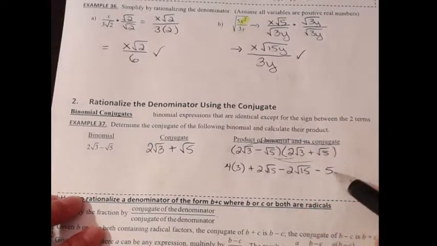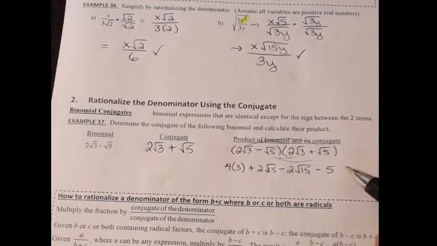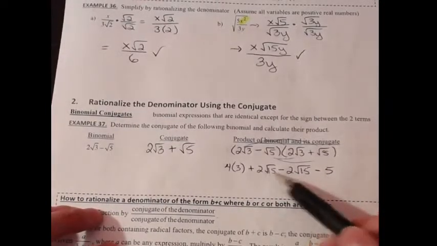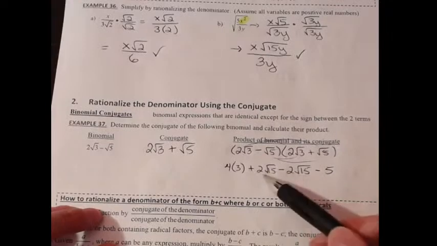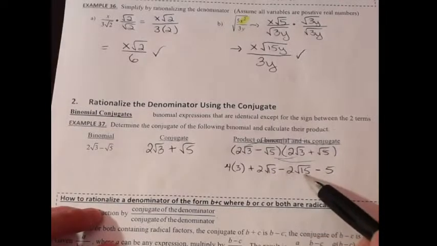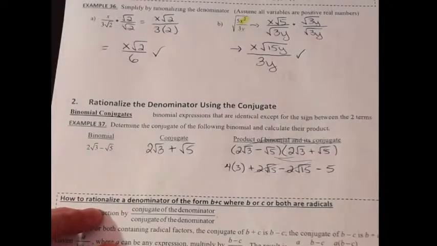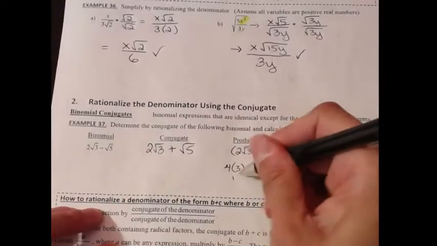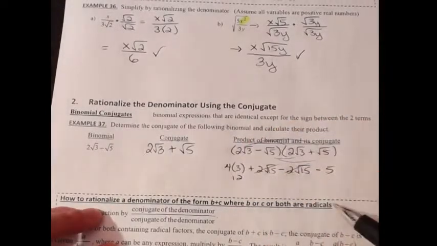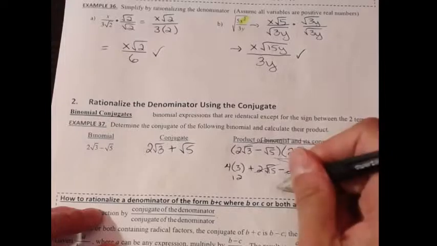Square root of 5 times square root of 5 is 5. Now, do you see that these are opposites? Positive 2 square root of 15 minus 2 square root of 15, these cancel each other out, which is very cool. So the radical goes away. 4 times 3 is 12, and 12 minus 5, well, that's 7.